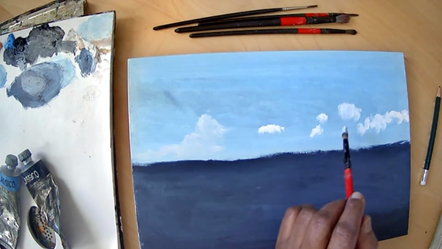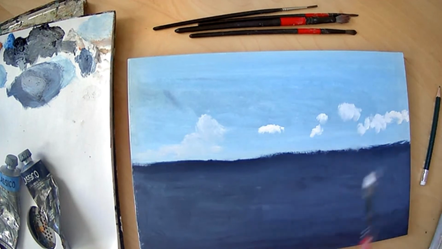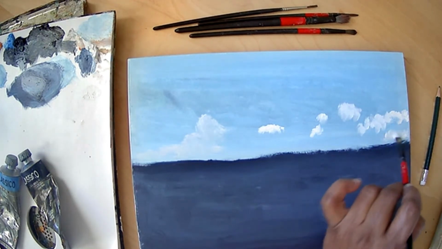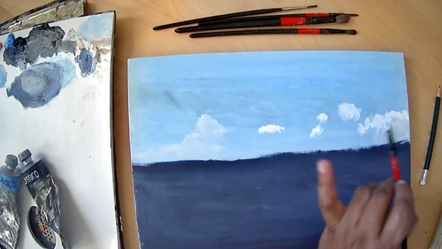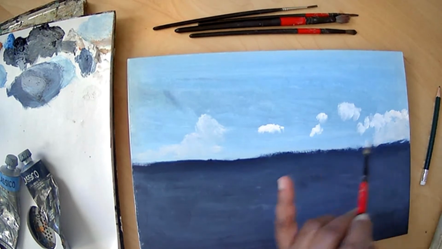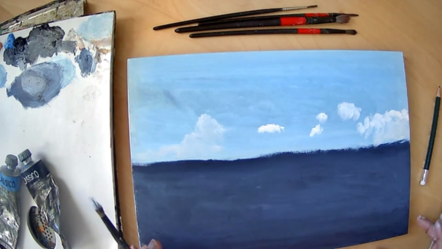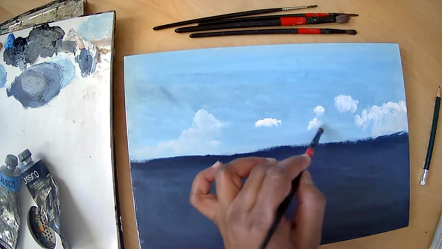So what I'm going to do now is move on, and this also can be slightly whiter because I will turn it gray when I need to. So I think this is fair enough for me to define the spaces where there are brighter or whiter clouds.